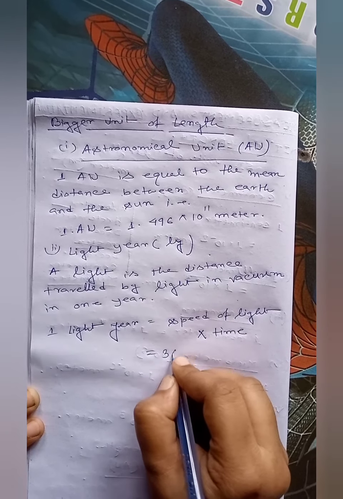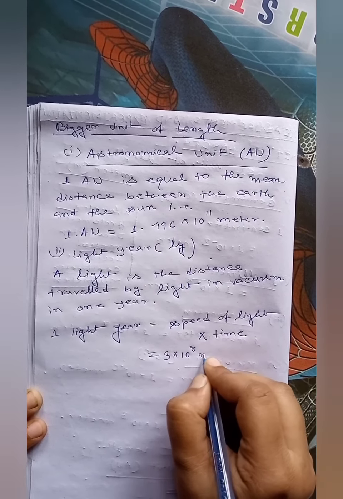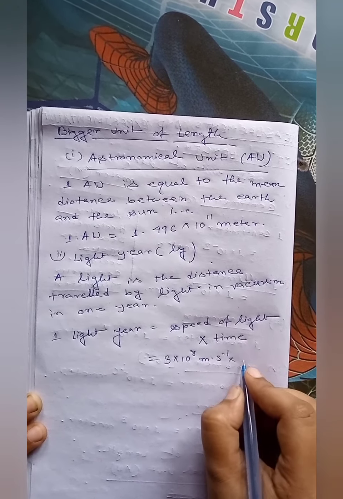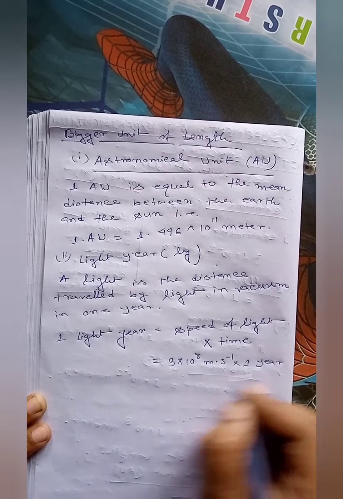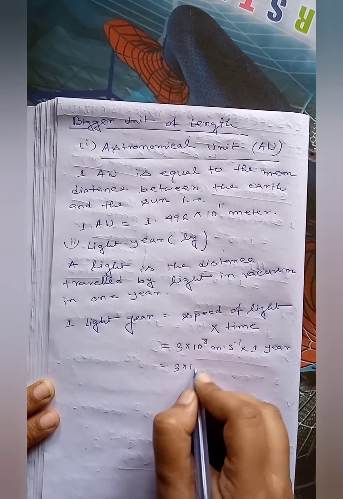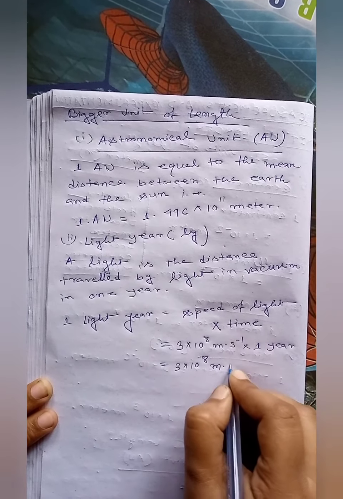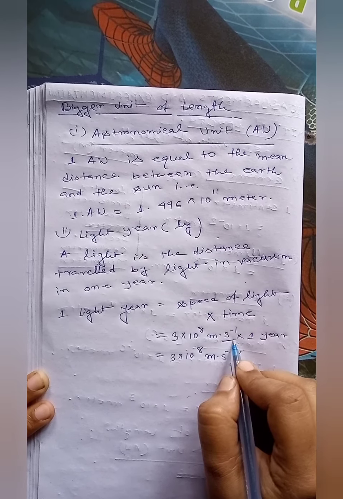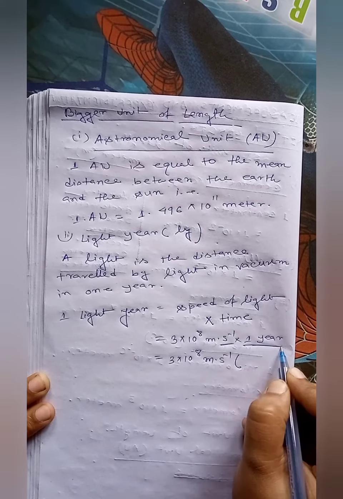So speed of light is 3 into 10 to the power 8 meter per second, and time is 1 year. Here the time unit is second, so the year must be converted to seconds.